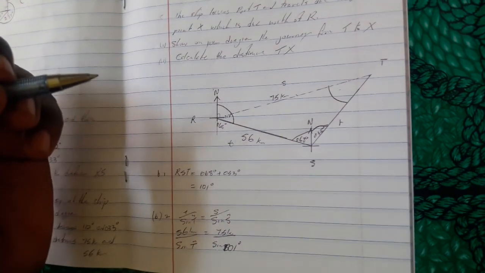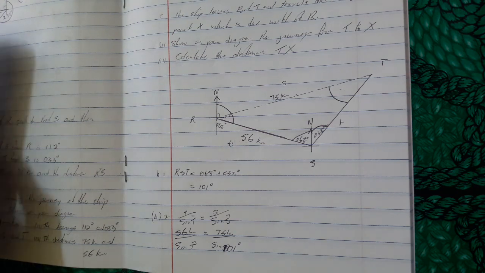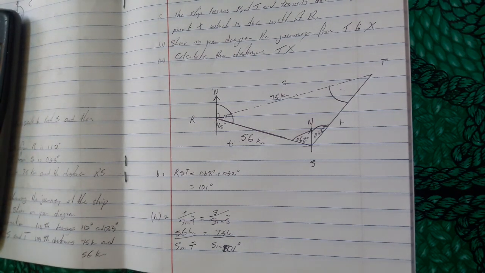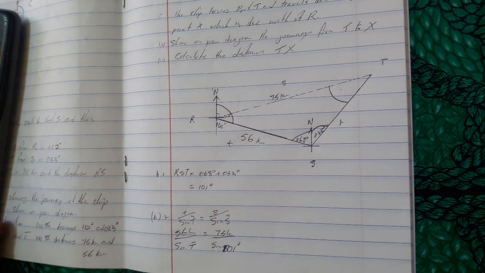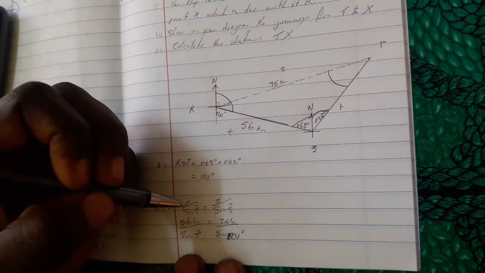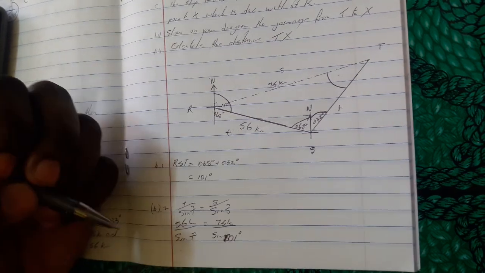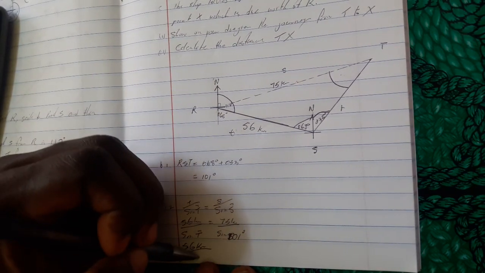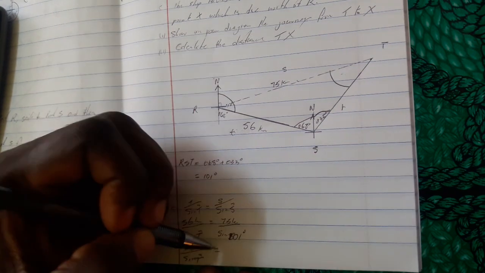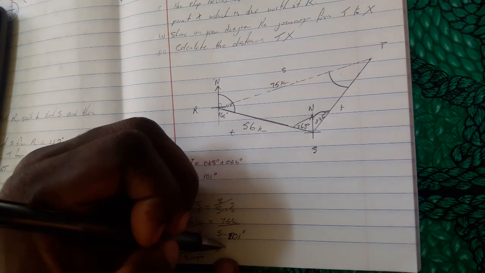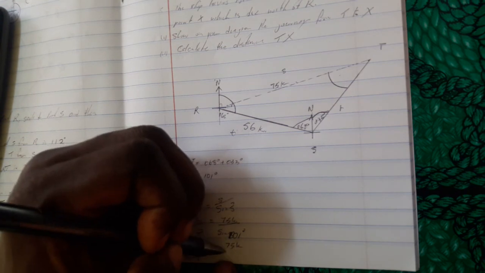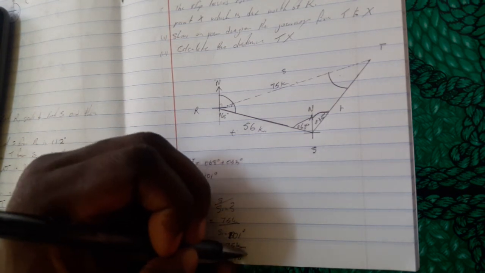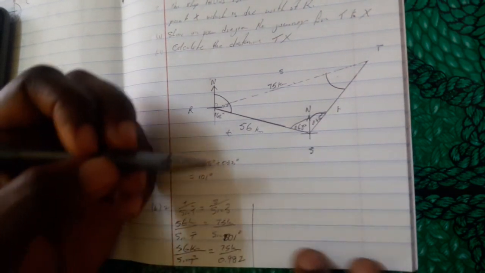This entire angle is 101 degrees. So let's find what sine 101 is. And we'll get 0.982. So let me write here, cramping it here, I hope you can see. 56 km divided by sine T is equal to 75 kilometers divided by 0.982. Right, coming up here.